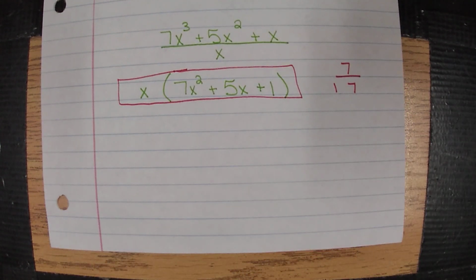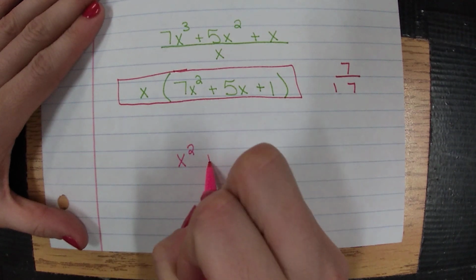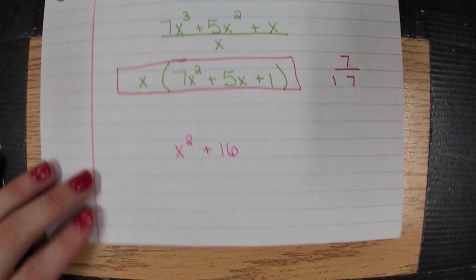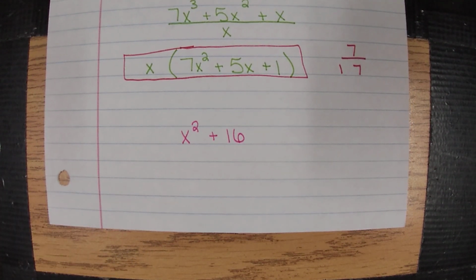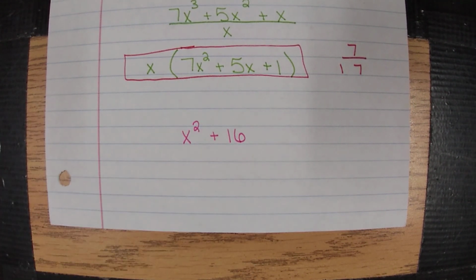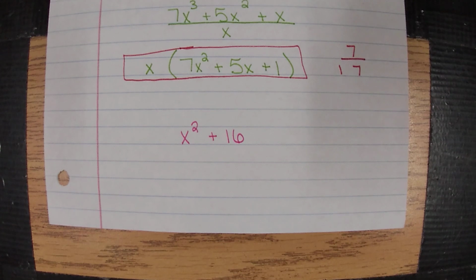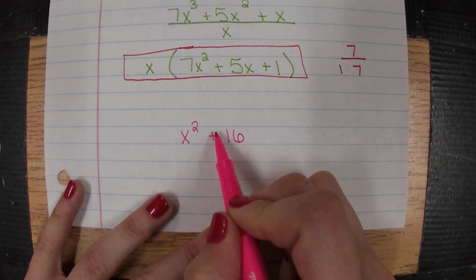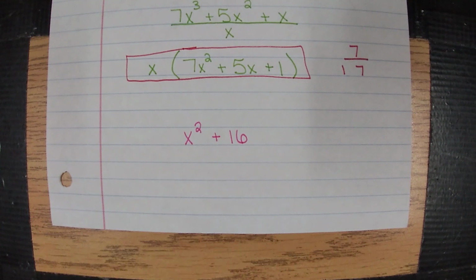Okay, then last problem. X squared plus 16. So let's take a look. Does this have a GCF? No. How many terms is it? 2. So let's consider a special case. Is this a special case? If you're already thinking yes, nope, stop yourself. This is a no because this is an addition sign. So while it's 2 terms and they're perfect squares, we have an addition sign, so this is a no.